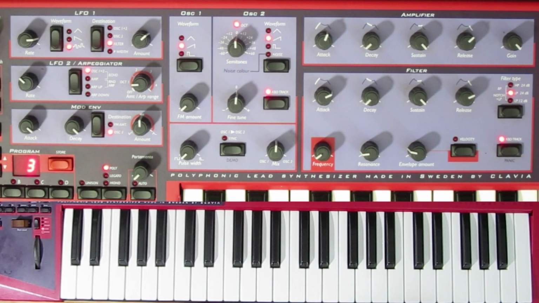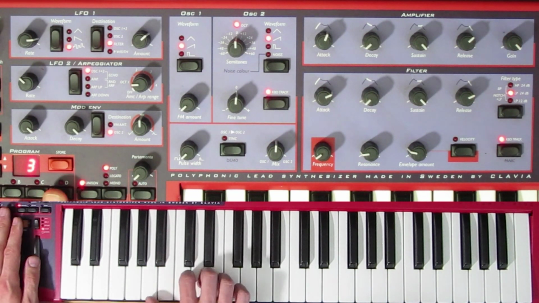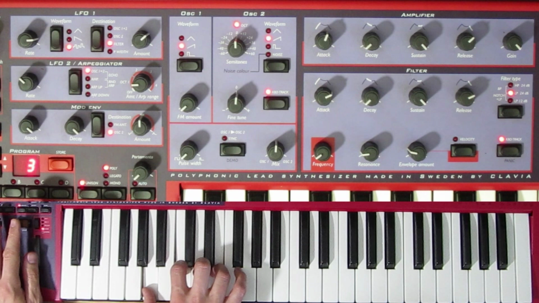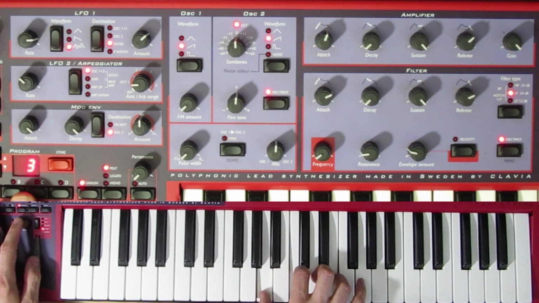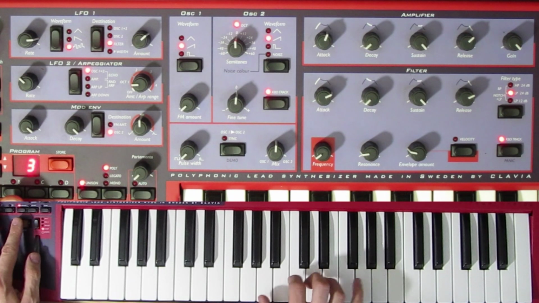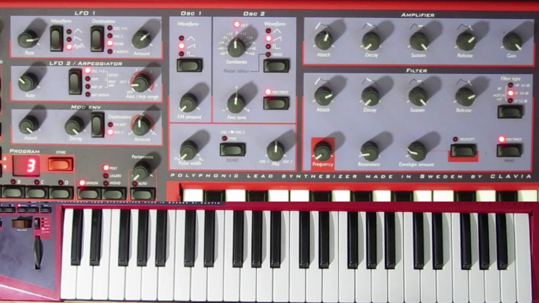And then additionally, if we have the option, we can also add unison, which on the Nord will play two versions of the same note at the same time, detuned slightly away from each other, and then panned left and right, which gives us a really wide sound. So that's what we end up with.